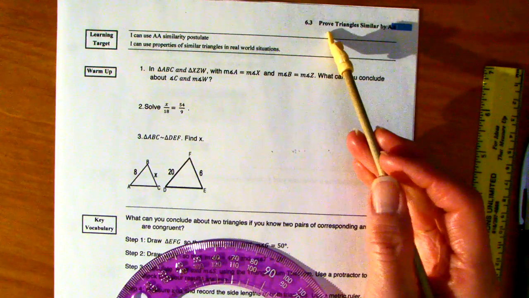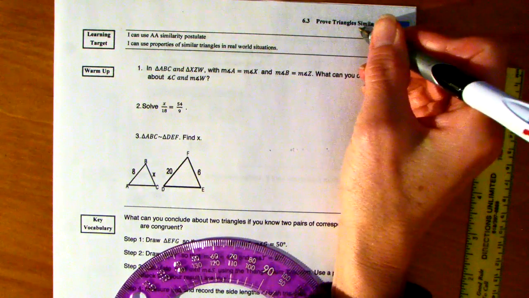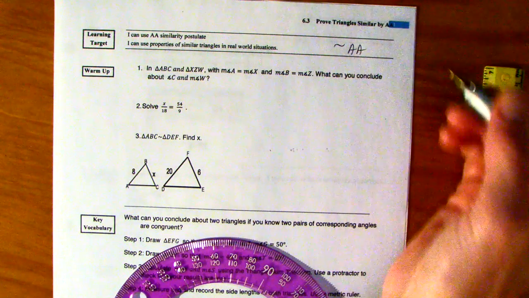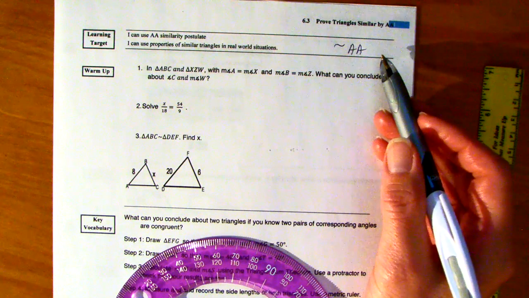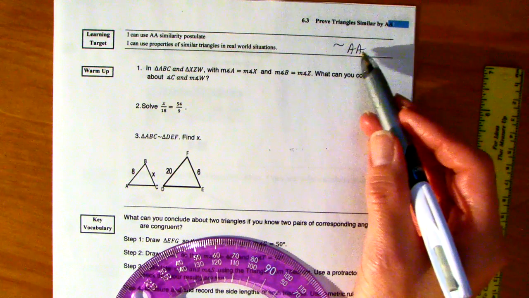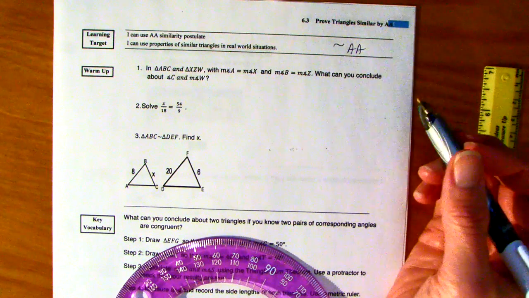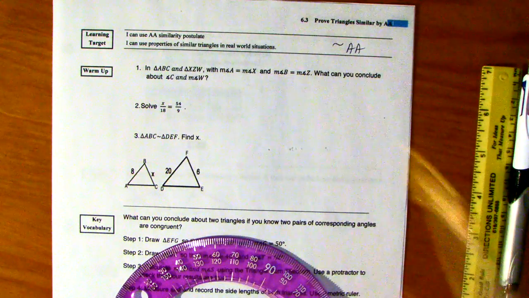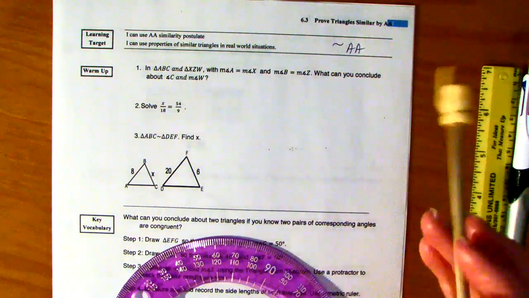6.3, prove triangles are similar by AA. Notice we're doing similar triangles, not congruent, and we have two angles, because if we have two angles, we automatically get the third by using the triangle sum theorem. You add up all three angles to equal 180, so if you know two of them, you can find the missing one. I can use the angle-angle similarity postulate, and I can use properties of similar triangles in real-world situations.